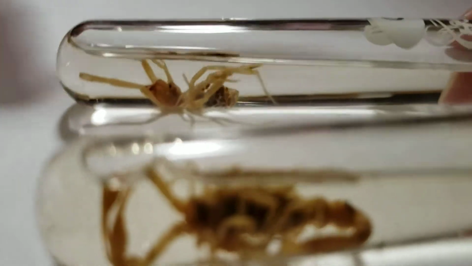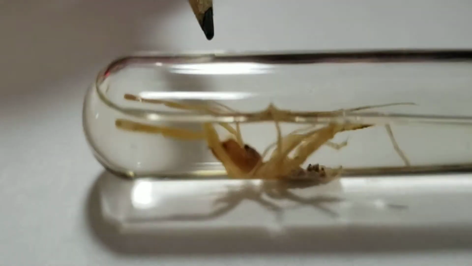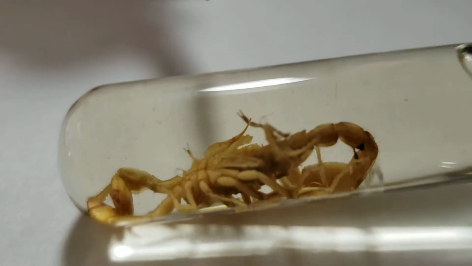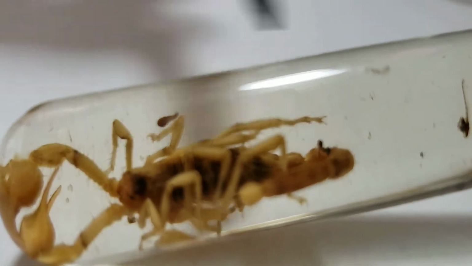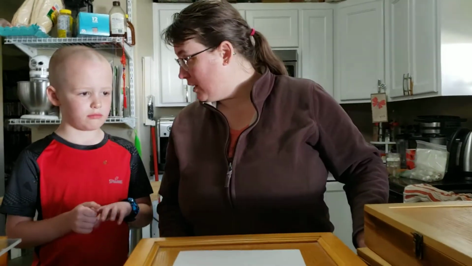To compare, we have here a wind scorpion, which is the one right here. Wind scorpion has 10 legs. An actual scorpion has 10 legs, and it's essentially a cephalothorax and an abdomen as well. All right, so that's your difference between what is an insect and what is not an insect, okay?